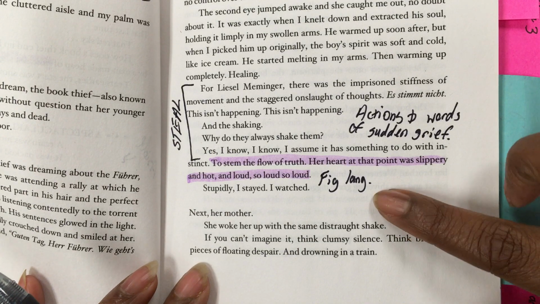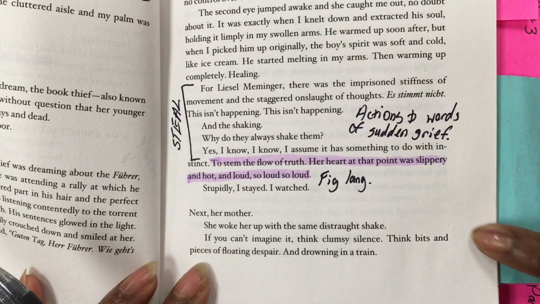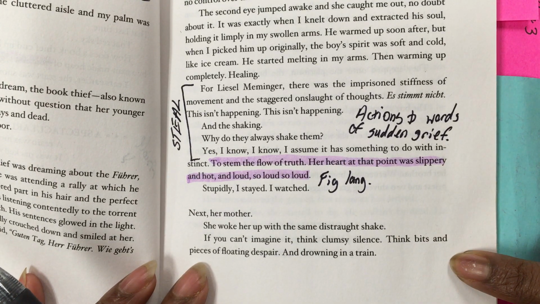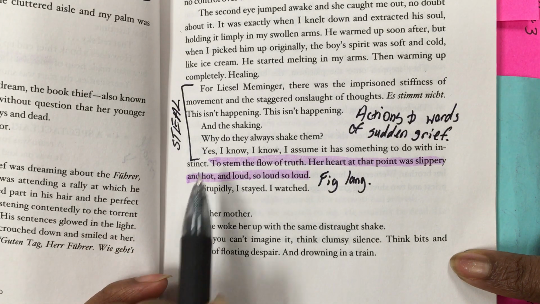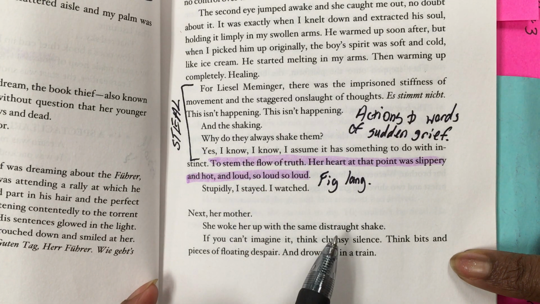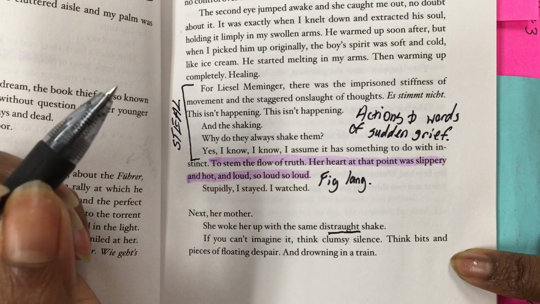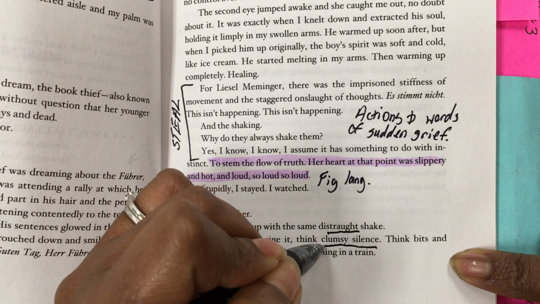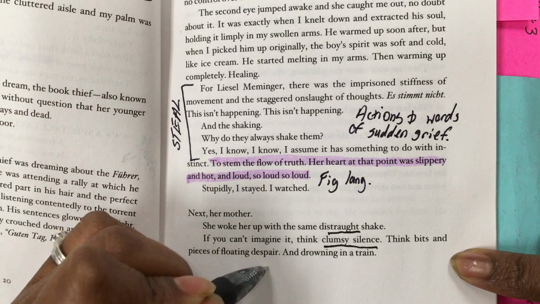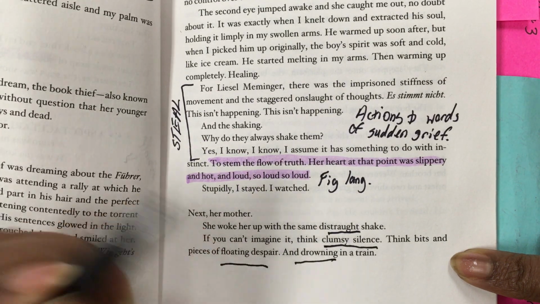Look at the words here that Zusak has Death use to describe what happened with Liesel and with her mother. So look at this. We have distraught, this idea of clumsy silence, bits and pieces of floating despair, drowning in the train.